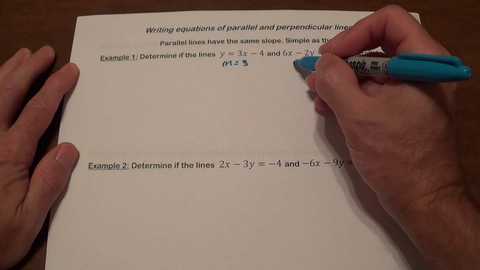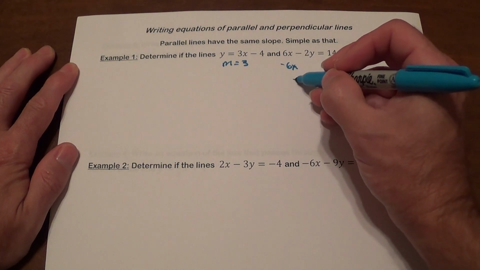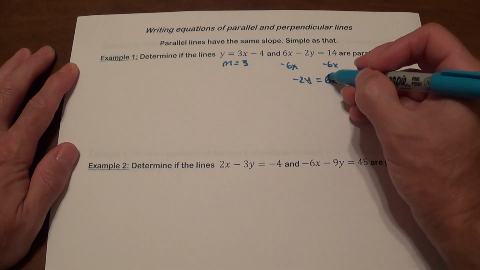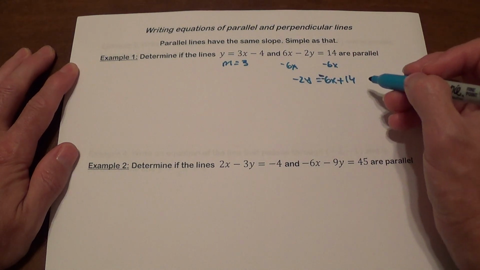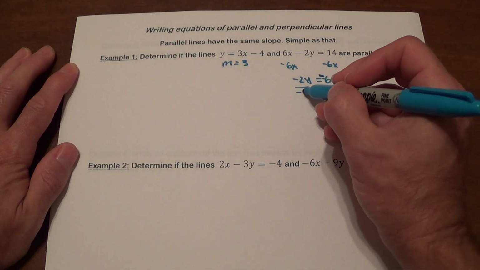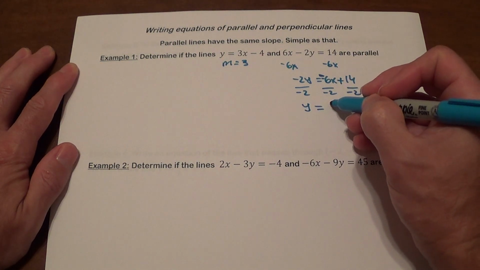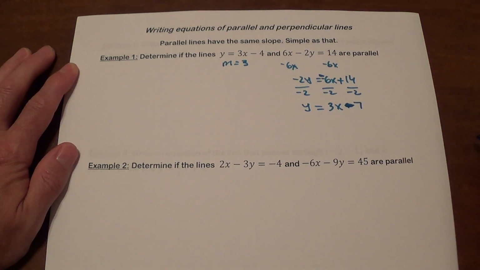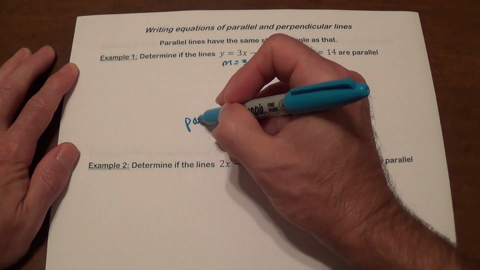So we're going to subtract 6x on both sides. We're going to get negative 2y equals negative 6x plus 14. Divide both sides by negative 2. And we have y equals 3x minus 7. Same slope. They are parallel.